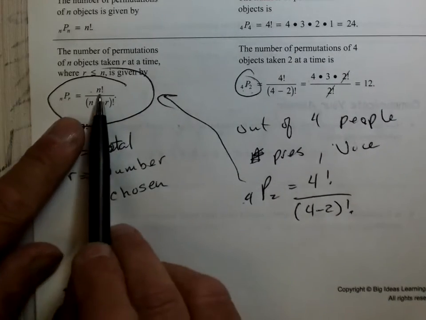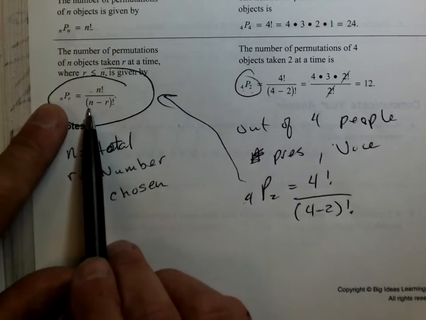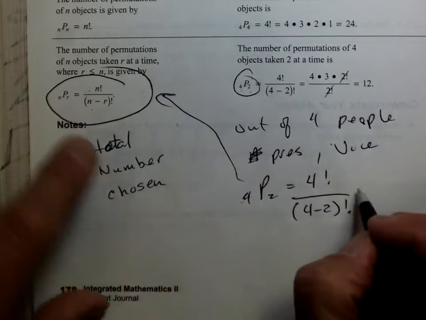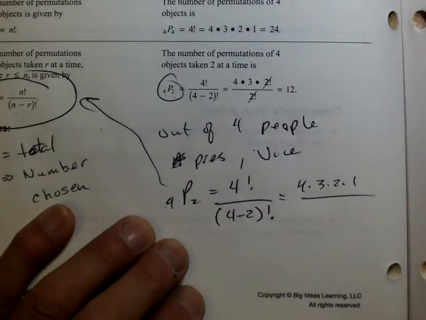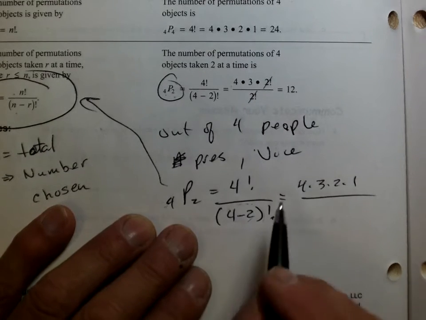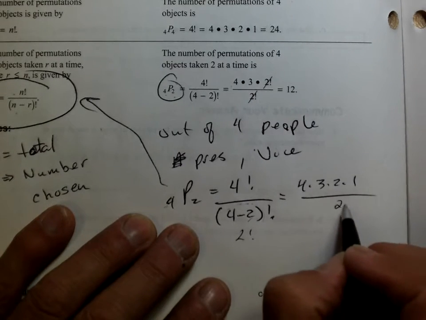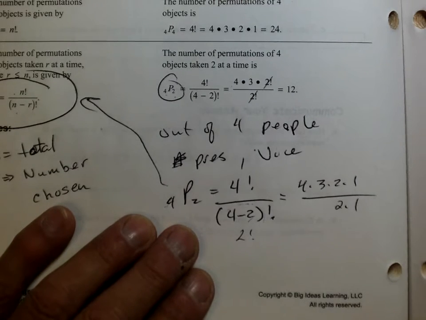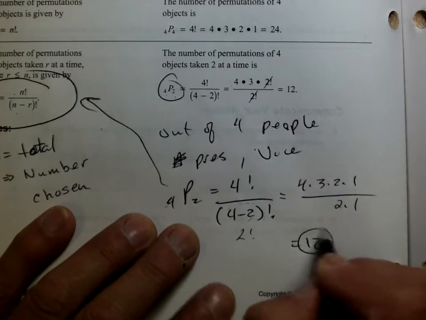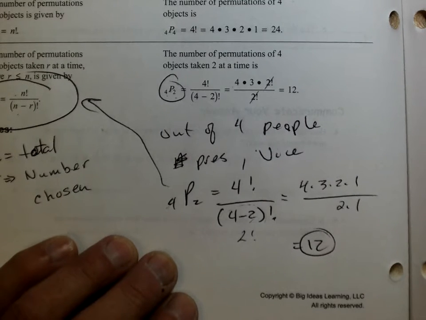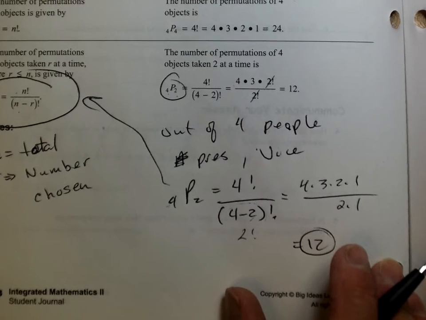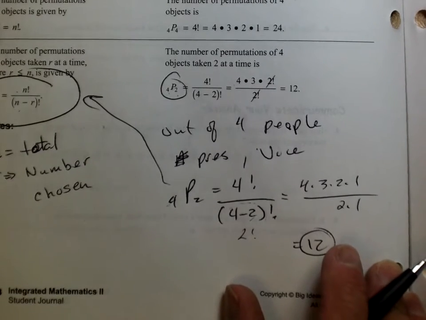That tells us n factorial, which is the 4 factorial, over 4 minus 2 factorial. That's 4 times 3 times 2 times 1, because that's my factorial. The bottom becomes a 2 factorial, which is 2 times 1, which gives me a total of 12. There are 12 ways to pick a president and vice president among all 4 of you.